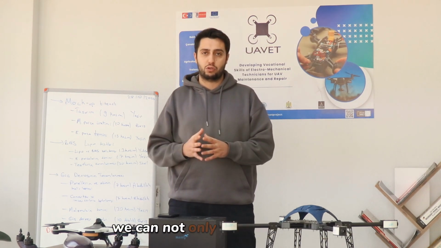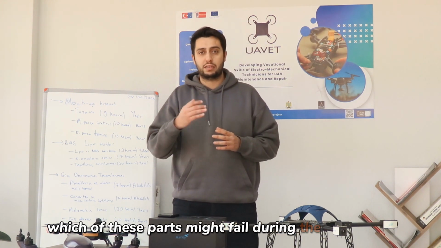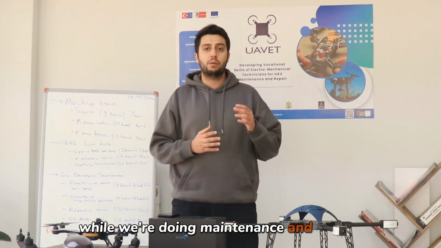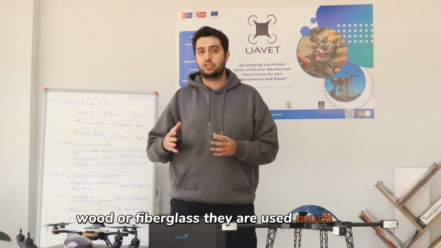technologies. If we can differentiate between the plastic parts and carbon fiber parts in our drone and measure the extent of their damage, we can not only carry out repairs, but also identify which of these parts might fail during the next flight while we're doing maintenance and repairs. As for our other two materials, wood or fiberglass, they are used much less frequently.